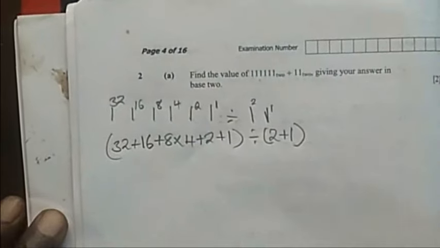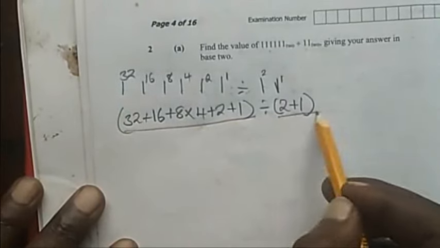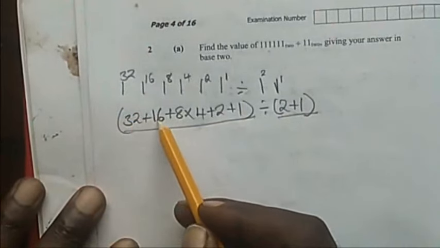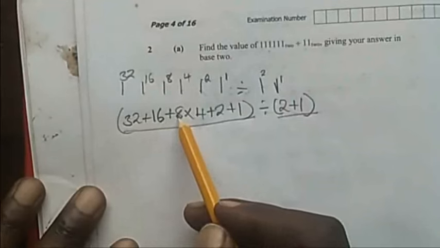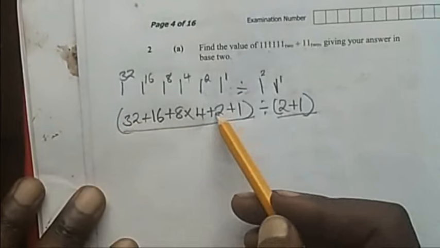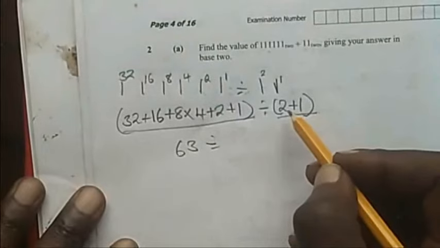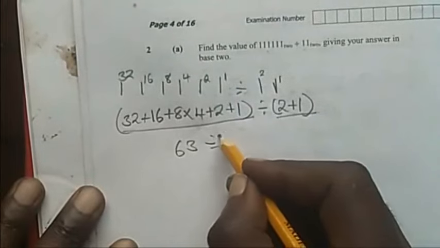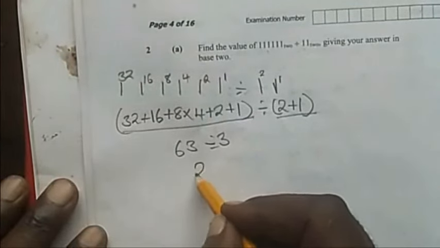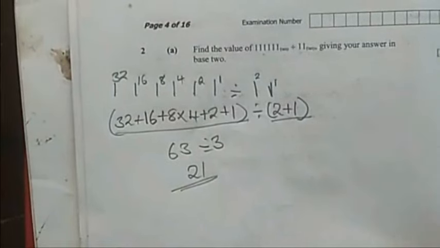Once I've done that, the next thing we're going to do is find the sum of these products. 32 plus 16 gives us 48. 48 plus 8 gives us 56, plus 4 gives us 60, 62, 63. So the answer is 63. Then divided by 2 plus 1, which gives us 3. When we divide 63 by 3, we get 21. So the quotient we get is 21.